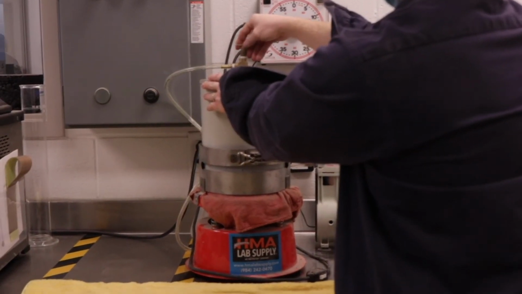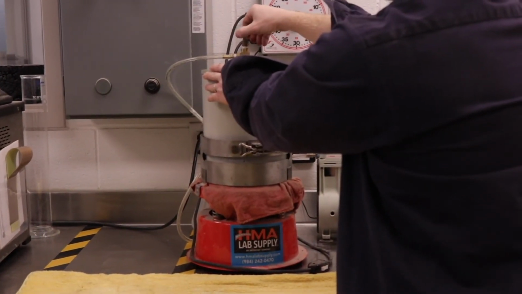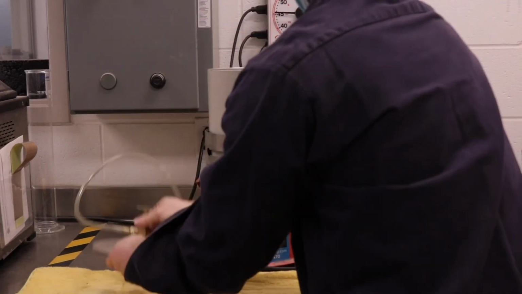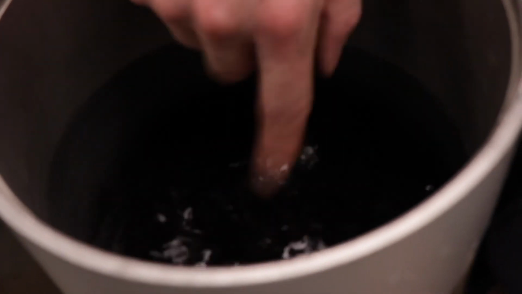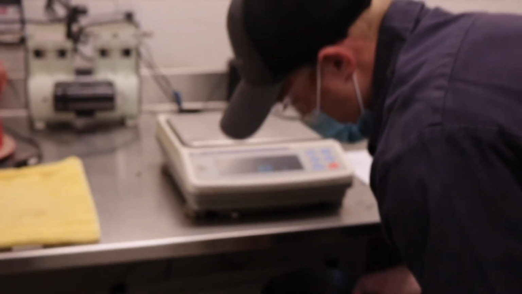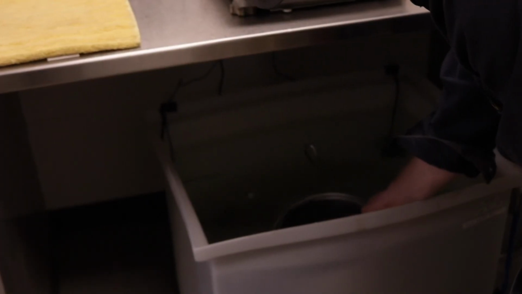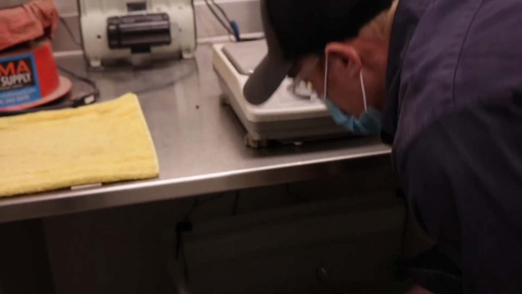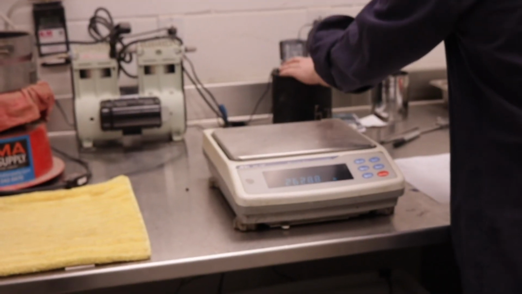After the 15 minutes, we'll slowly release the vacuum, remove the sample from the vibrator, and check if there's any particles floating at the surface of the water. If there are, knock them down. Tare your scale and then place the sample with pycnometer into the water so that we can get a water weight. We'll set a timer for 10 minutes. After the 10 minutes, then we can record the water weight.